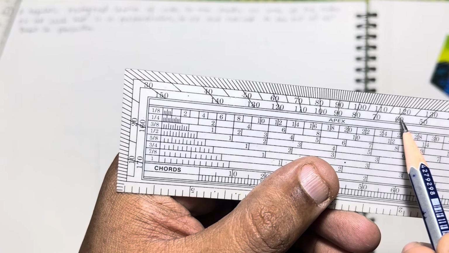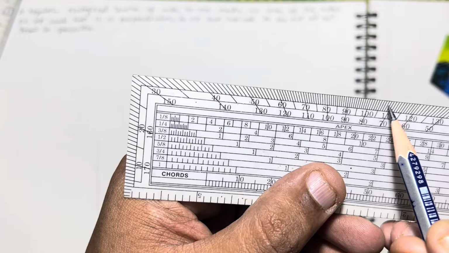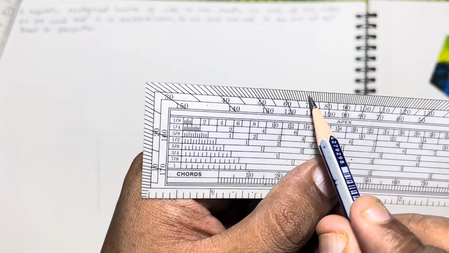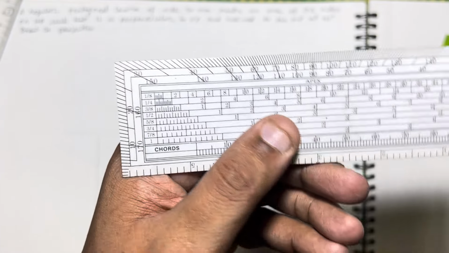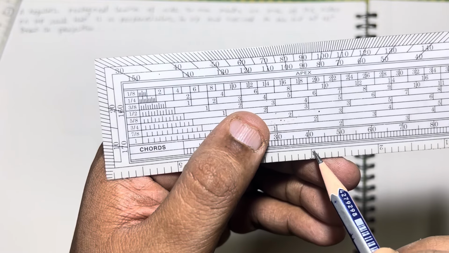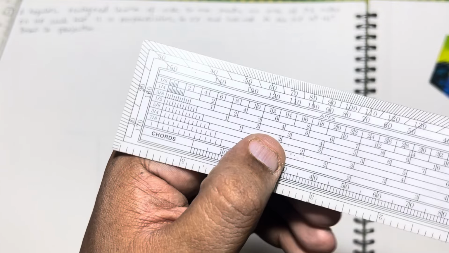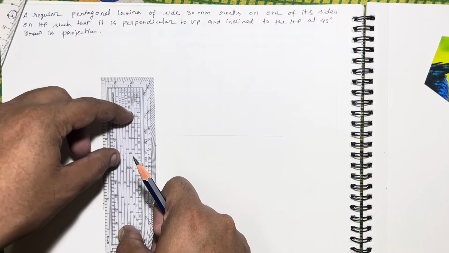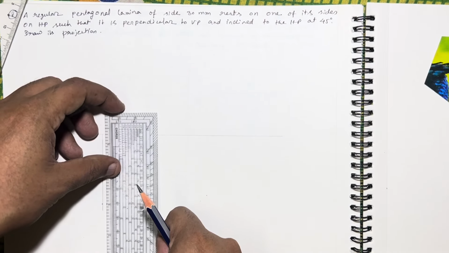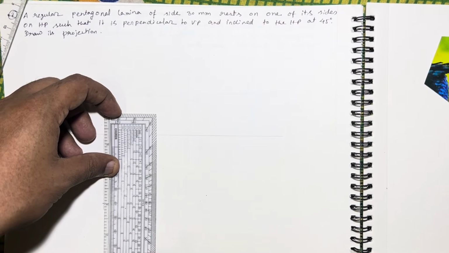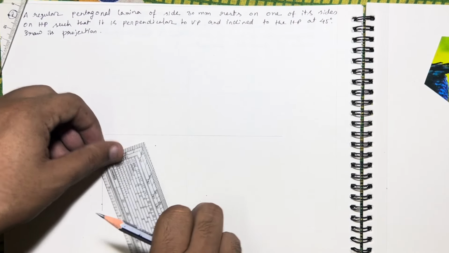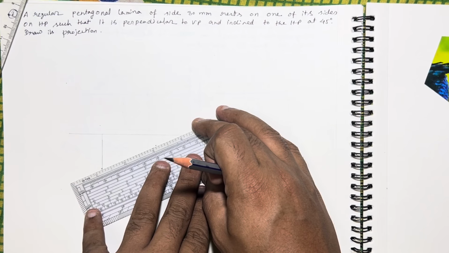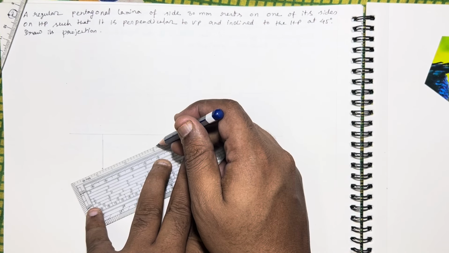Here is 70 and 72 means after 70, two more. So we put the arrow at the point, and we can measure 72 degree. If the angle required is 72 degree, then 70 plus 2. So we get that point and join the two lines.